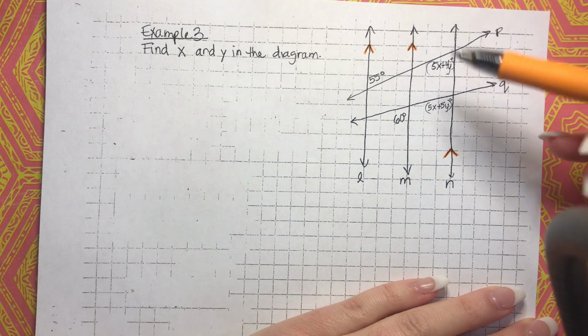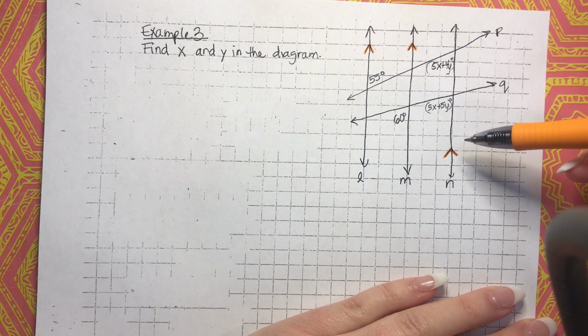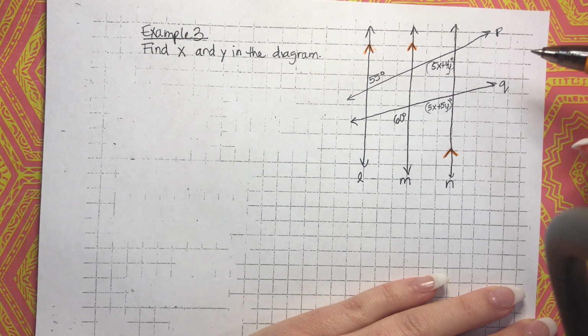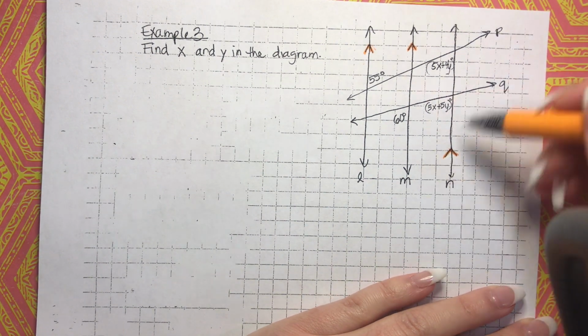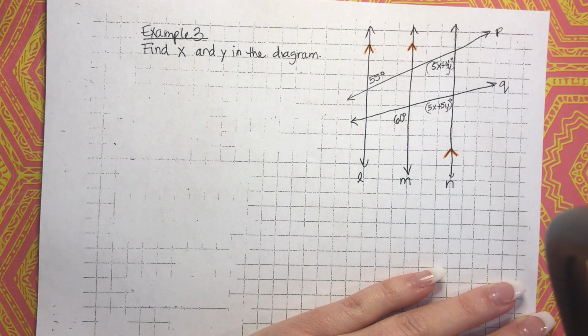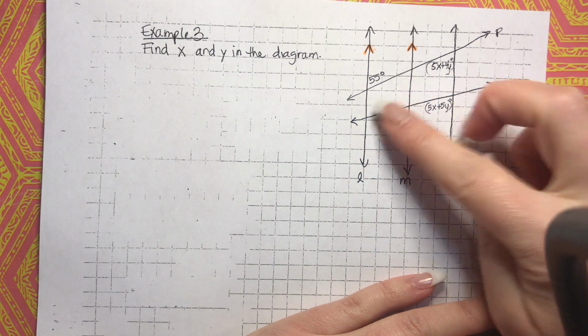I know I can use the corresponding angles postulate, I can use the alternate exterior angles theorem, the alternate interior angles theorem, and also the same side interior angles theorem. Yeah, same side interior angles theorem. Okay, so I can use all 4 of those, okay? So I just need to figure out, well, which one do I want to use? What I notice is that there's information here and here, but there's like 3 parallel lines.